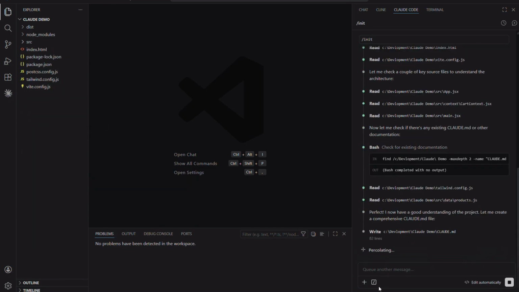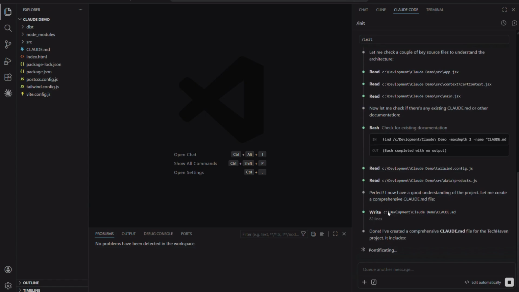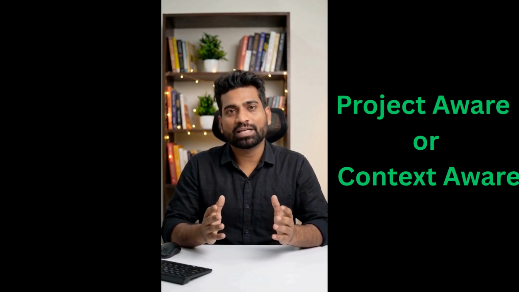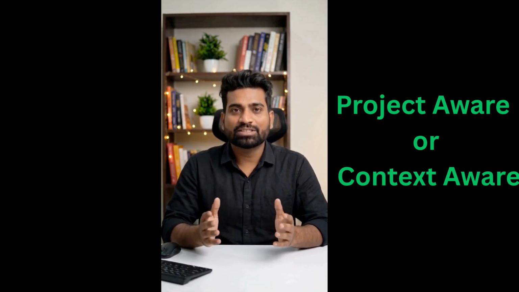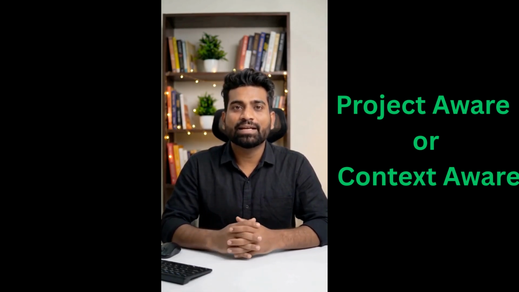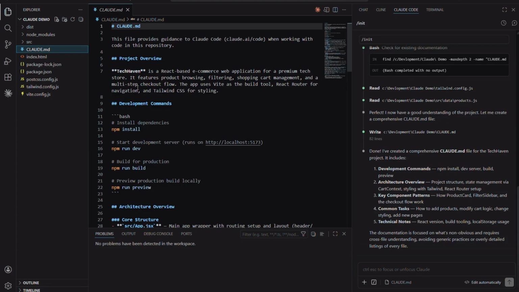Now something important just happened. Claude has analyzed the project and created a context for it. This means from now on, Claude understands what this project is about. Now if you ask any question, Claude will answer based on your project, your implementation and your design. Not just a generic answer, but something tailored to your code base. And this changes everything. Let's open the claude.md file.